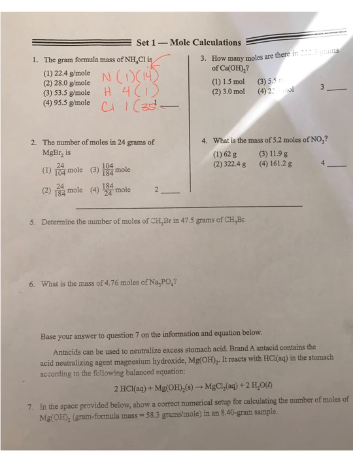It's 35.5. The reason I kept it as a half is because I have 2 answer choices here that have halves. So I'm thinking they might have used it as a half. If you kept it to 35, just know that you'll get close to one of these numbers.